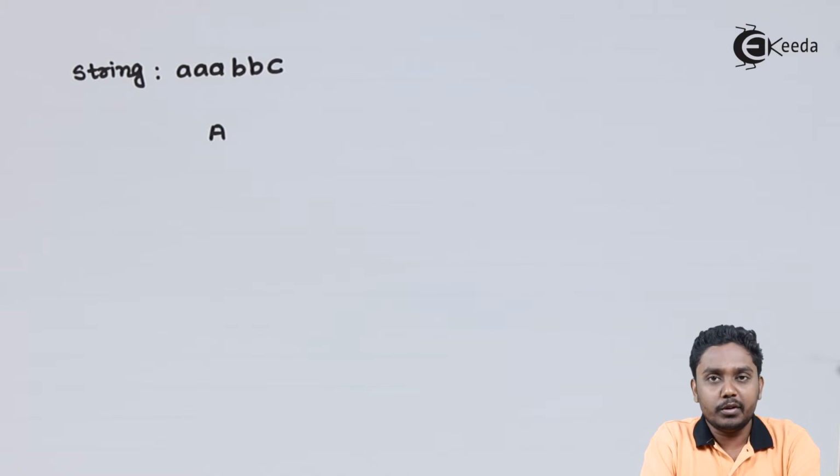A would be the root of the tree because A is the start symbol for us. We cannot use the first production A produces a because it will terminate here itself, but we need a longer string. We can go to the second production, that is, A produces two A's followed by A. Let us use that.